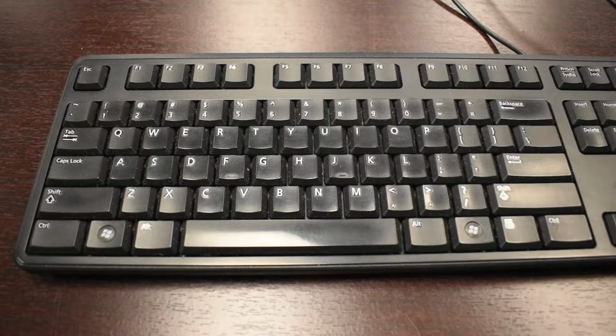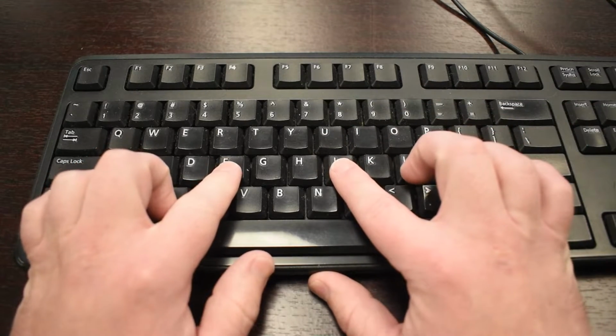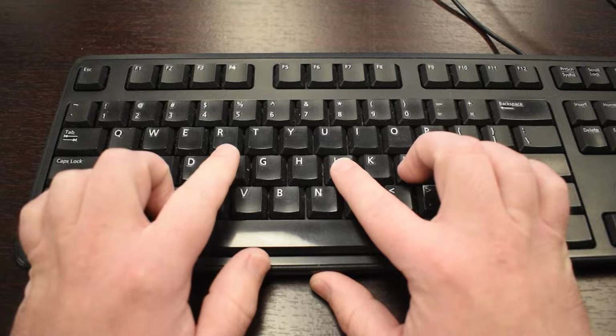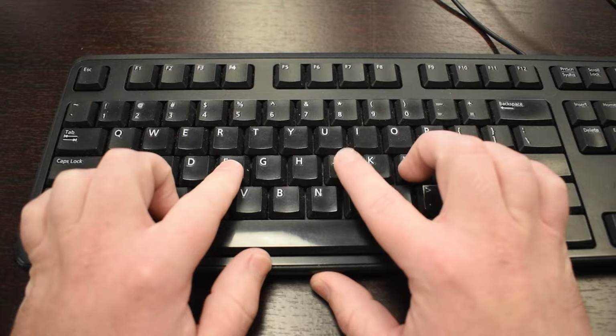This is where you will place your index fingers on each hand, just like that. Your left index finger will go on the F, and your right index finger will go on the J. Now, let's put the rest of the fingers on the right keys.